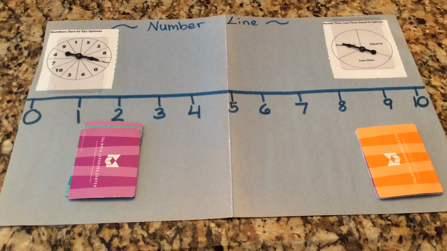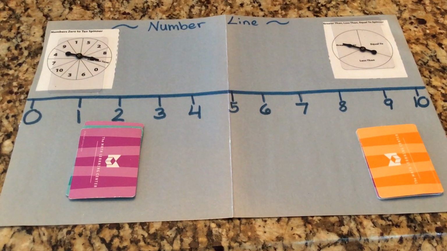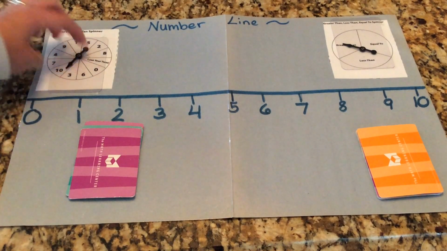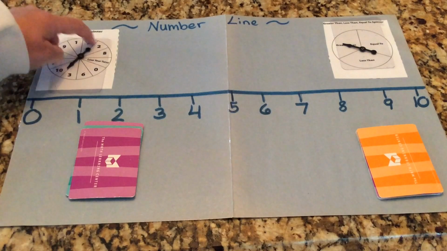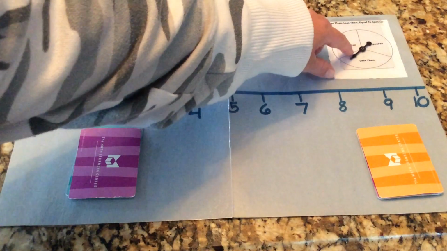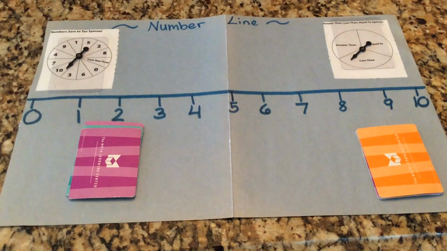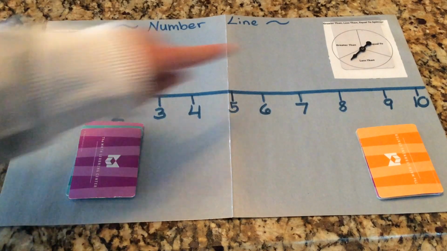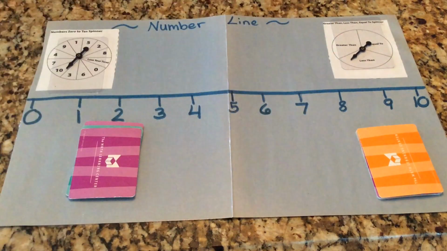Today is a game that I will be playing against Mr. Hinkle, and the game is called greater than, less than, or equal to. The way the game works is I have a dial here with numbers 0 through 10 and a lose a turn spot. I also have a dial here that's broken into thirds. In the pieces, one says greater than, one says equal to, and one says less than.